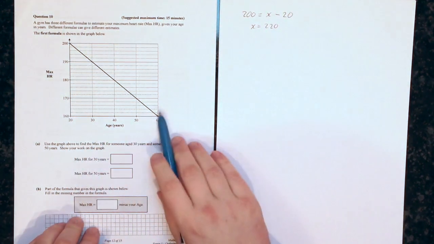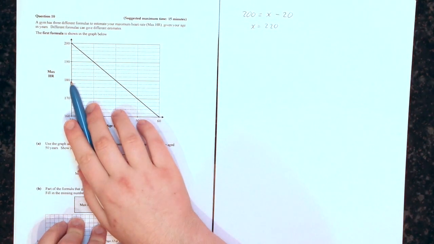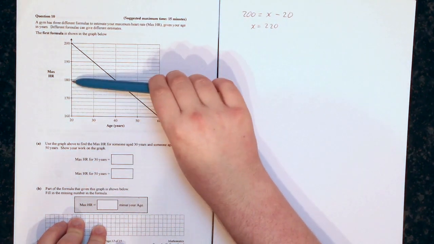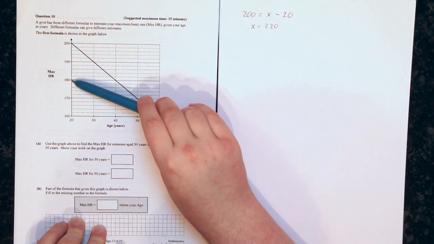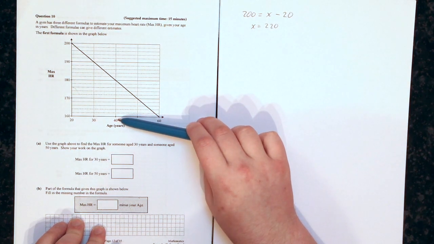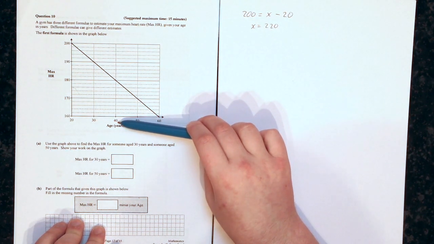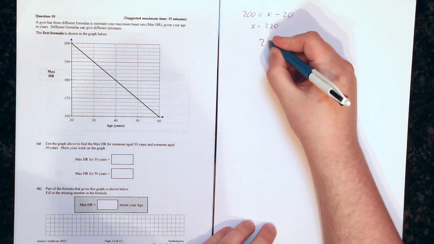The same works for any other point. So if we were to pick an age of 40, that corresponds to 180. So we'd have 180 is equal to some number minus 40. 180 equals x minus 40. So adding 40 to both sides, we get again that x is equal to 220. So the missing number in the formula is 220.